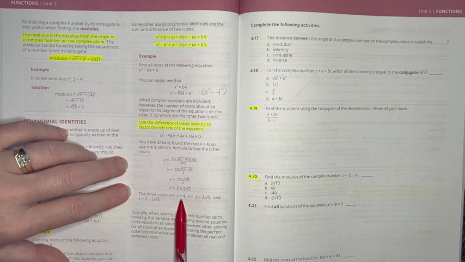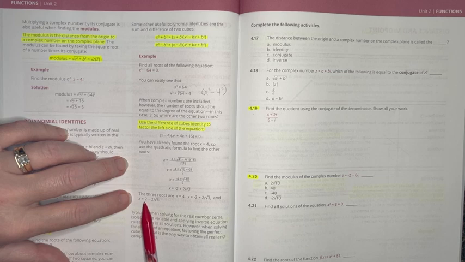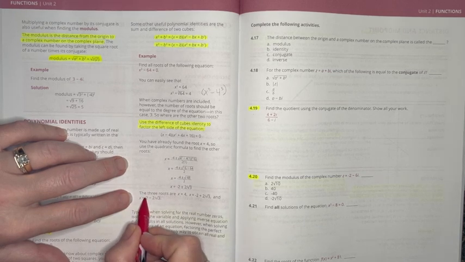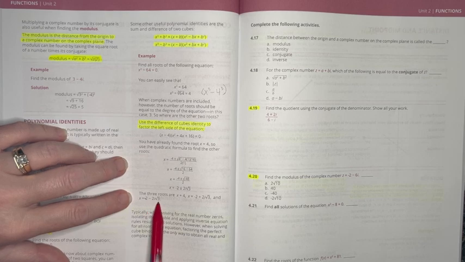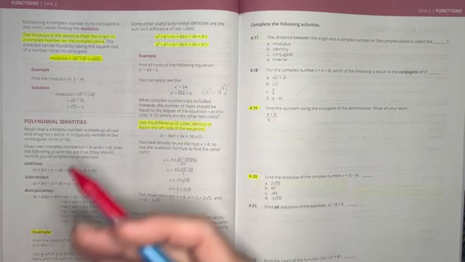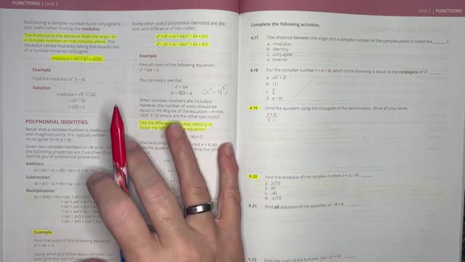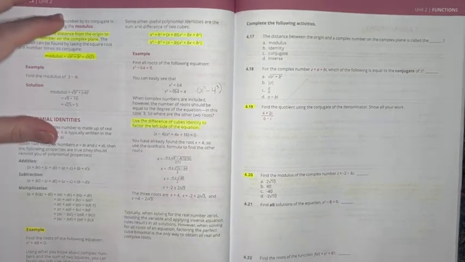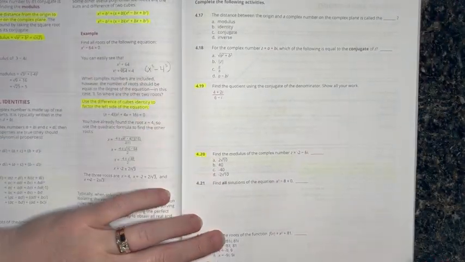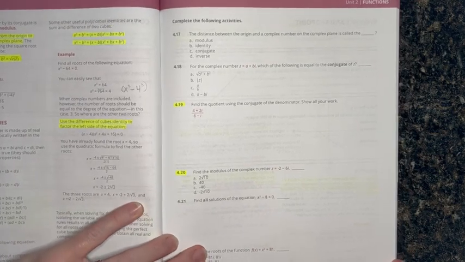We have 4, and then we have negative 2 plus 2i square root of 3, and it should be negative 2 minus 2i square root of 3. Okay? So that's how we get all of our roots from that type of problem. Okay, let's look at some of these. These last couple sections of this section are quick.